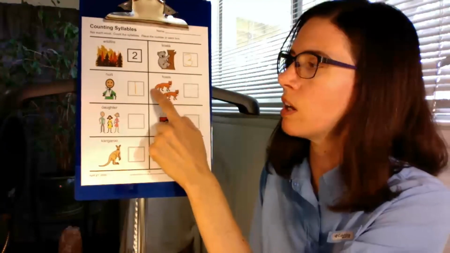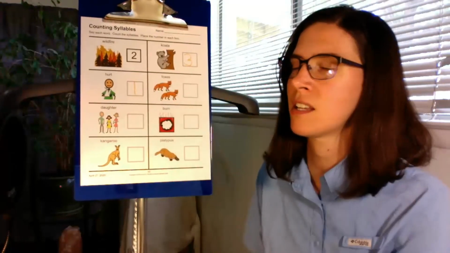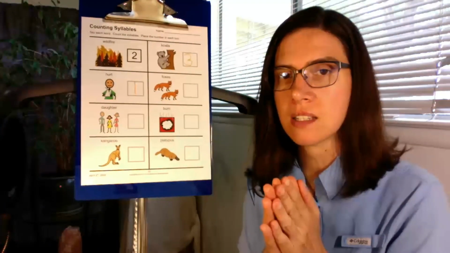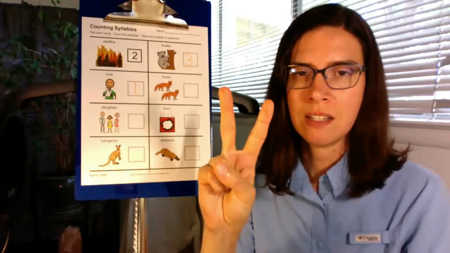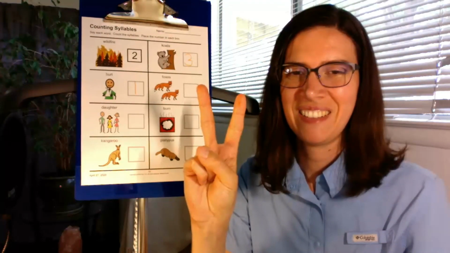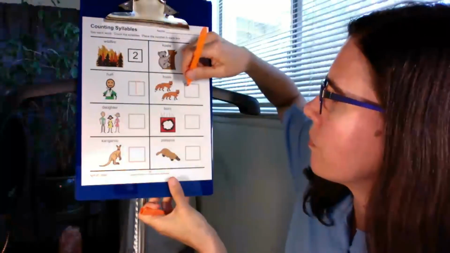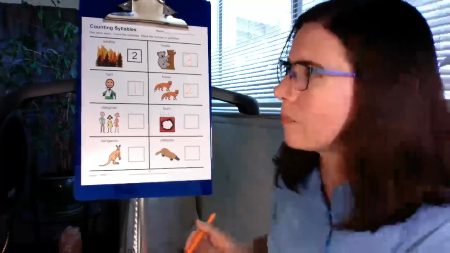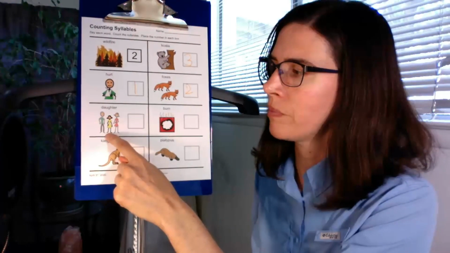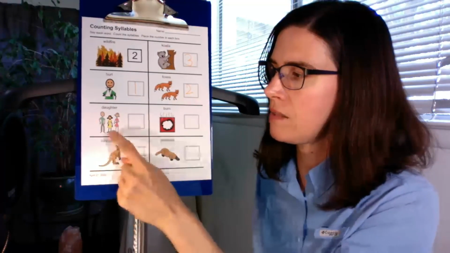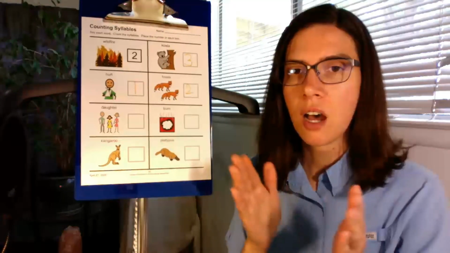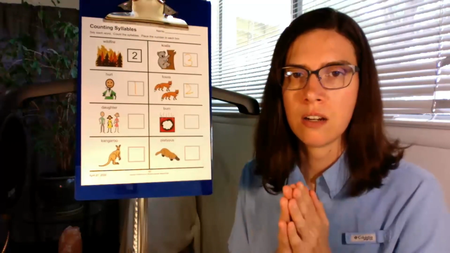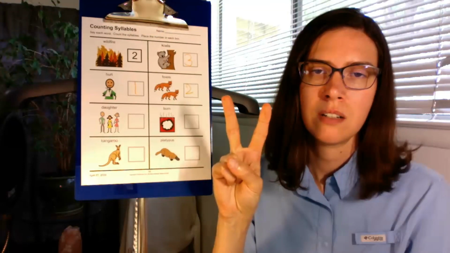Okay, we don't have 1, but we have 2 foxes. So instead of fox, we're going to go foxes. Foxes. How many syllables? 2. Okay. Looking down here, we see parents, but who's highlighted? The girl. That's their daughter. There's our word. Daughter. How many syllables? 2.